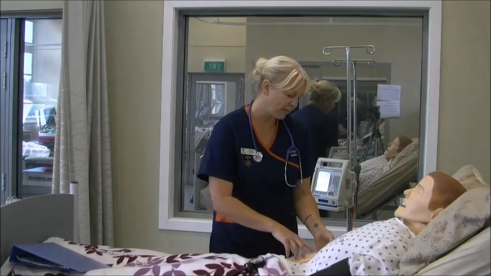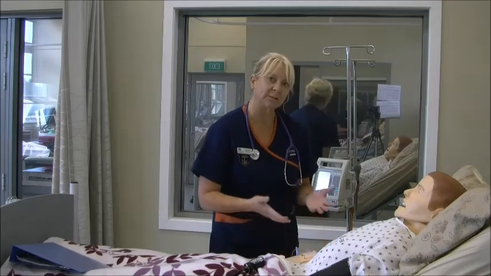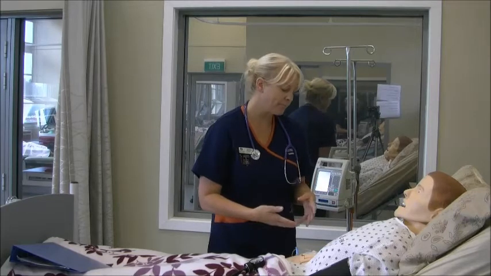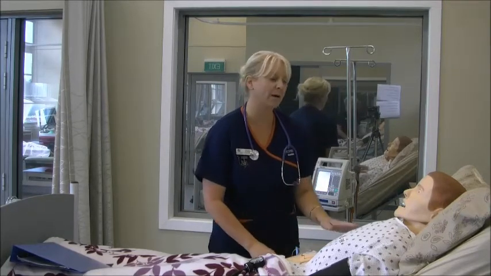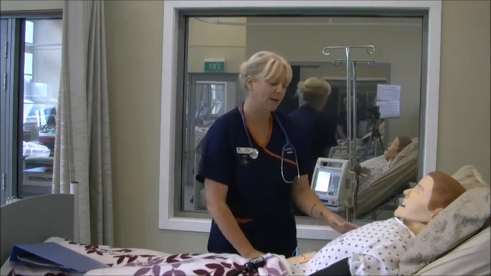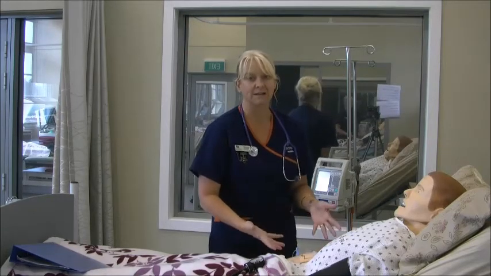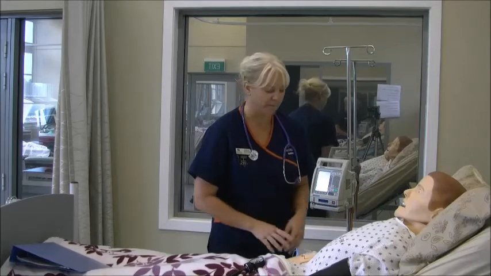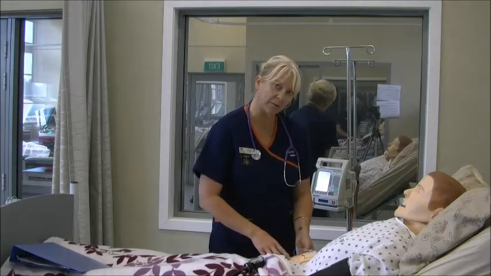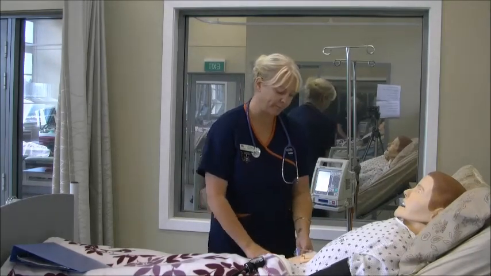So when I'm looking at the site, I'm looking for any redness, pain, swelling, or irritation, or he might say to me that it's really sore. My assessment at this point is that it has none of those things, so his VIP score is 0. So I'm happy to carry on and put the IV fluid up.